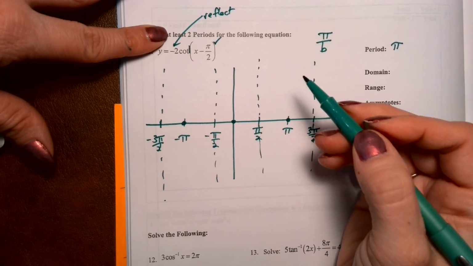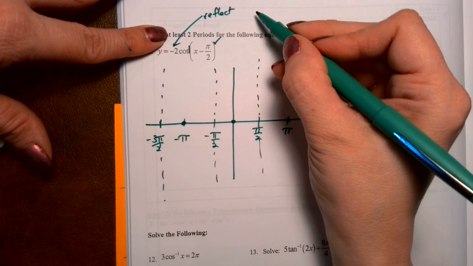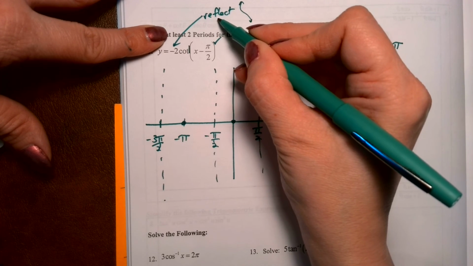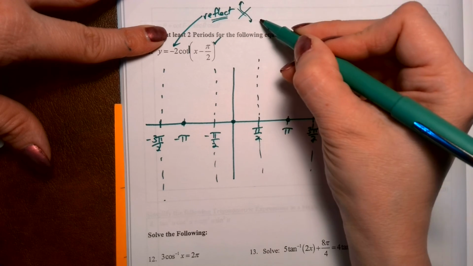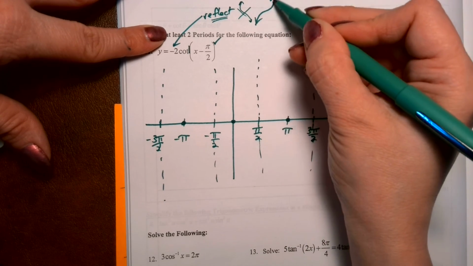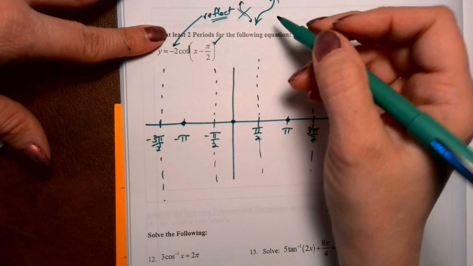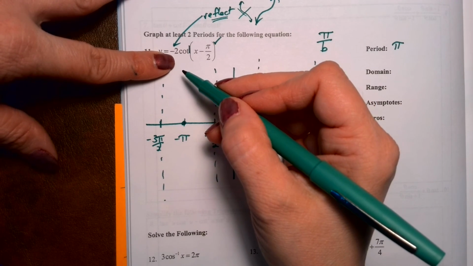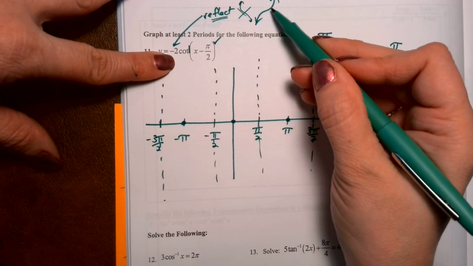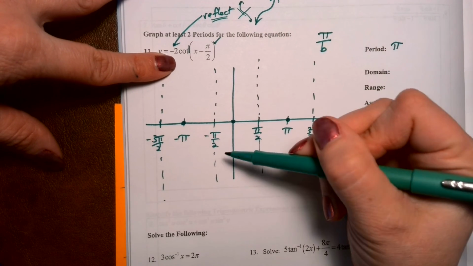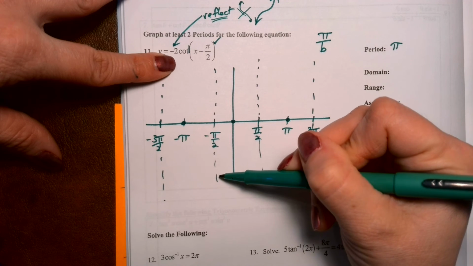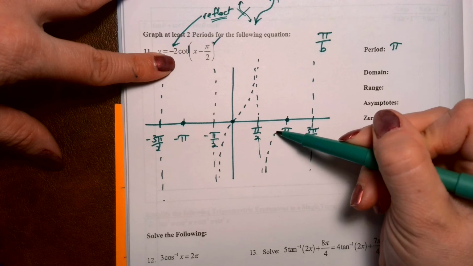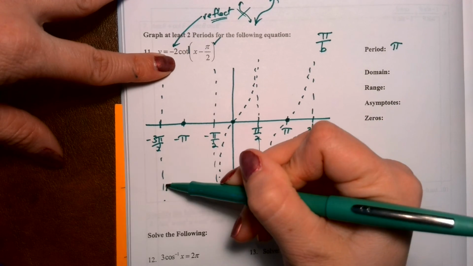So how does a cotangent graph usually look? It usually goes like this, okay? But now that it's reflected, it's going to be going up, up, and away, kind of like tangent does. And then that 2 means we have to stretch it. Okay, so what we'll do is we'll do a dotted regular cotangent. So a regular cotangent is going to look like this, dot, dot, dot. Okay, but now we're going to have to show some stretching.